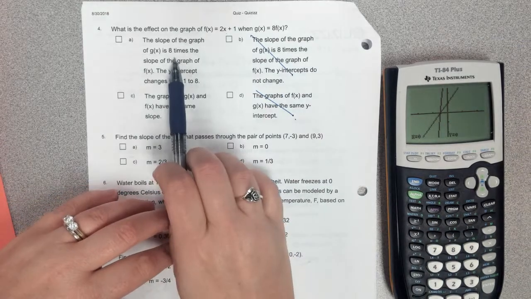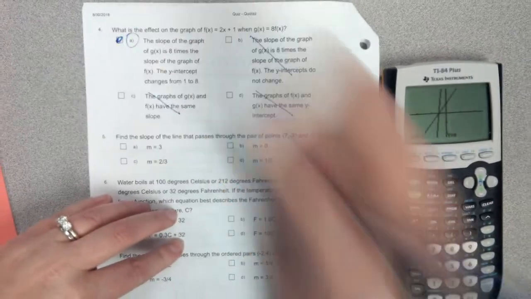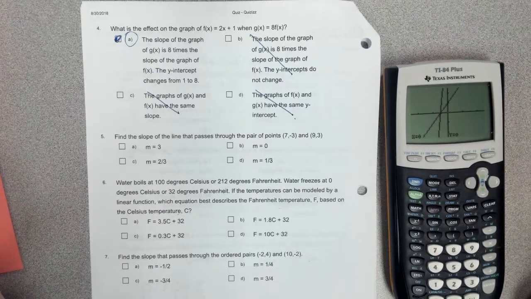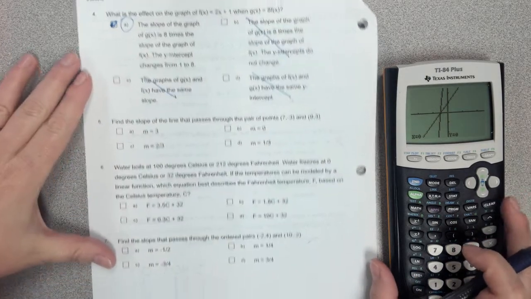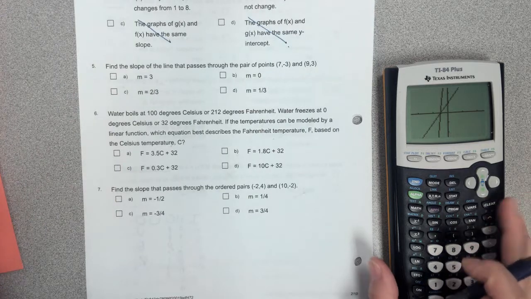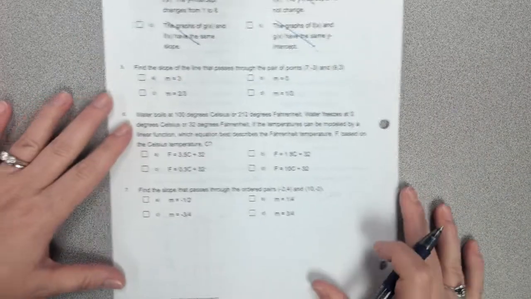So now, look what happens. They do not have the same graph. Our answer is A. Okay? So when in doubt, always plug into your calculator. All right. Now, number 5. We're going to go back to arithmetic for right now, so you don't need the calculator so much.